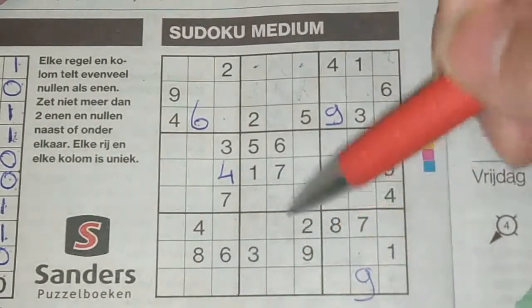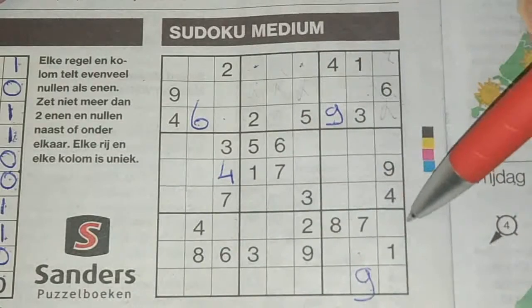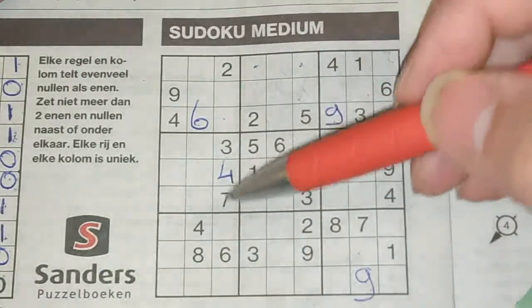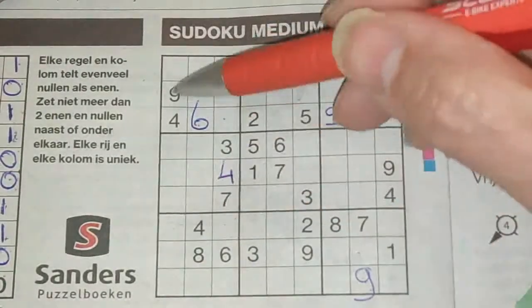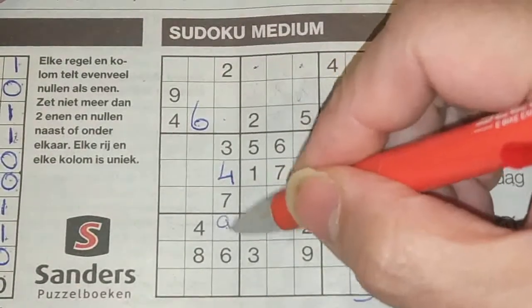9 in the last row. 9 in the row above. So in this row, the only 2 places for 9 is here and there. But I see here 9. No 9 there. 9 should be there.